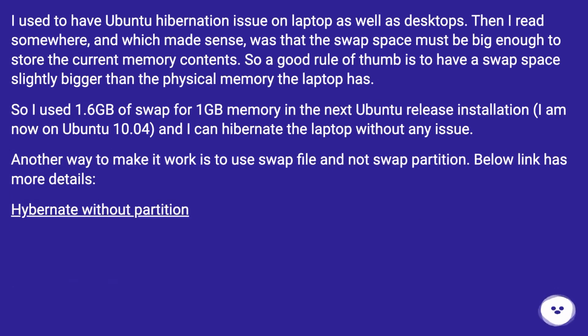I used to have Ubuntu hibernation issues on laptops as well as desktops. Then I read somewhere, and it made sense, that the swap space must be big enough to store the current memory contents. So a good rule of thumb is to have a swap space slightly bigger than the physical memory the laptop has. So I used 1.6 GB of swap for 1 GB memory in the next Ubuntu release installation. I am now on Ubuntu 10.04, and I can hibernate the laptop without any issue.